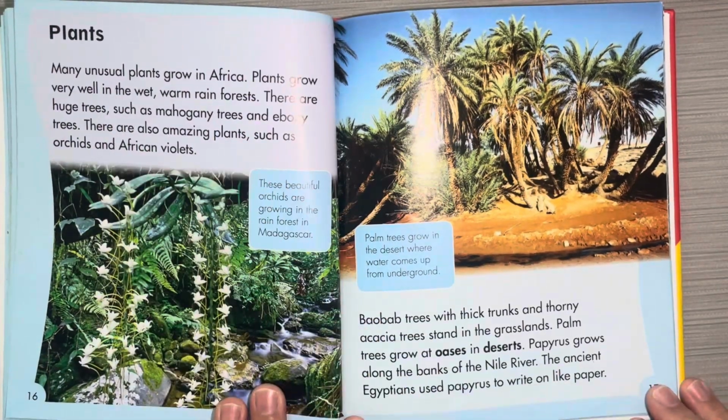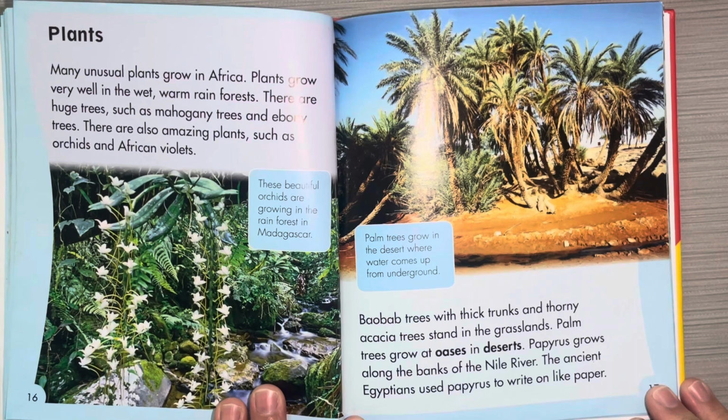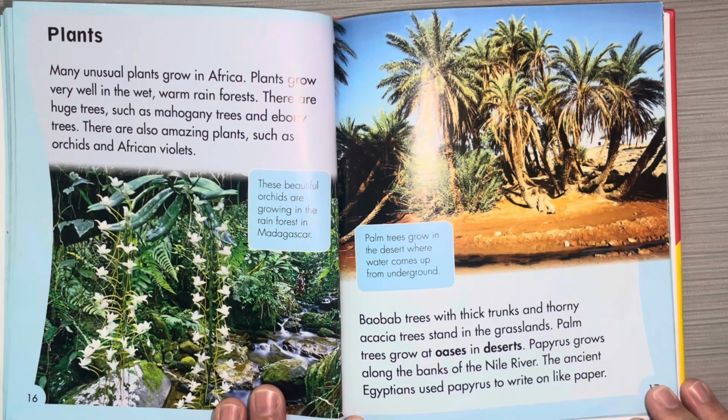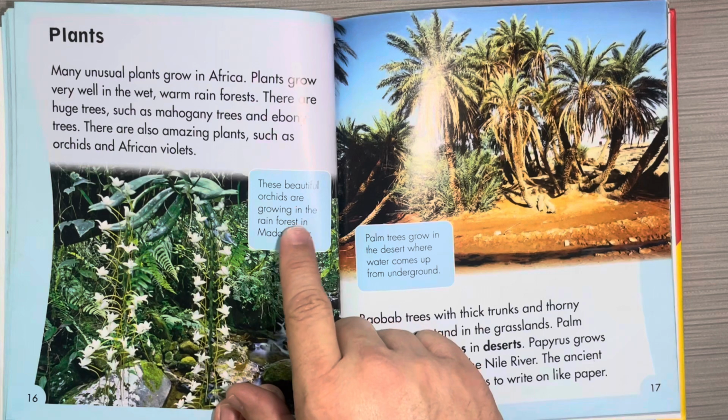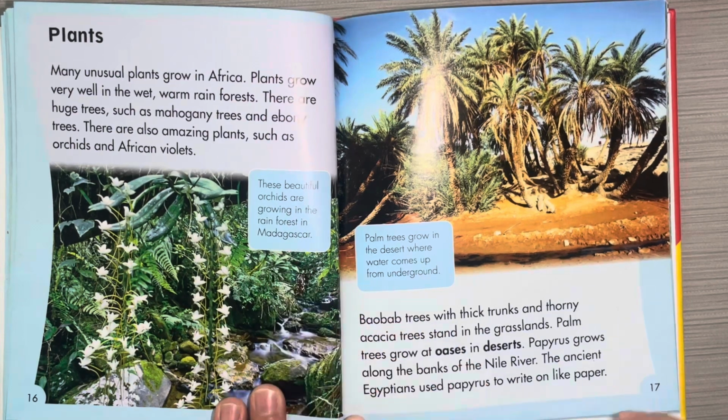Plants. Most unusual plants grow in Africa. Plants grow very well in the wet, warm rainforests. There are huge trees, such as mahogany trees and ebony trees. There are also amazing plants, such as orchids and African violets. These beautiful orchids are growing in the rainforest in Madagascar.